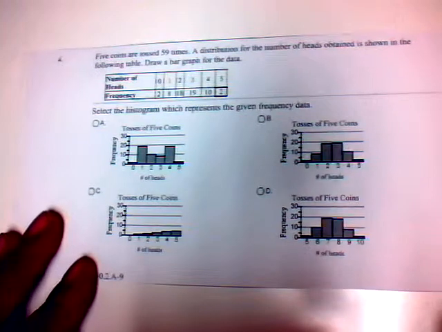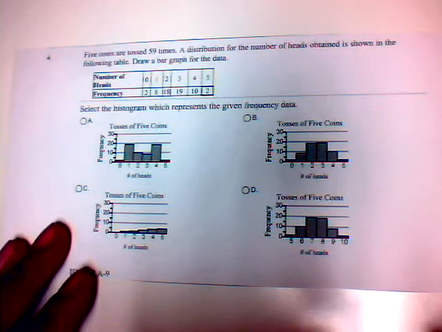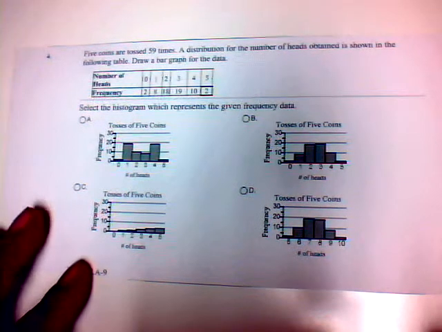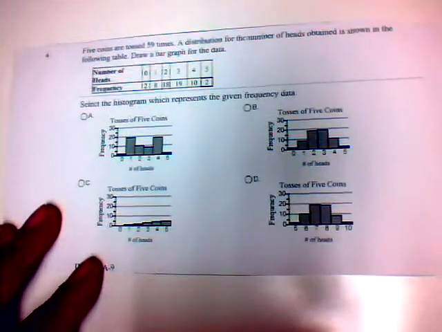Problem number 4. Okay, here we have another bar graph. 5 coins are tossed 59 times. The distribution for the number of heads obtained is shown in the following data. Draw a bar graph for that data. Well, actually, you're going to choose the correct bar graph for that data.